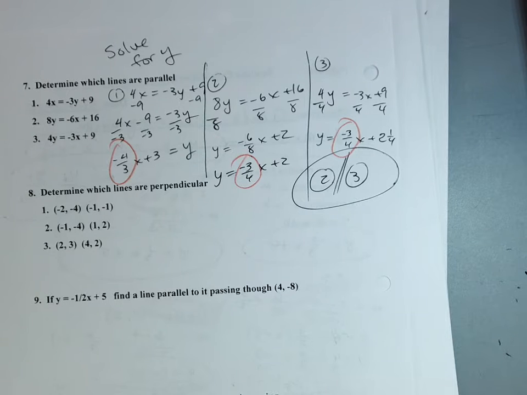All right. Okay, we're getting there. Okay, all right, number 8. Determine which lines are perpendicular. So I have to find the slope.